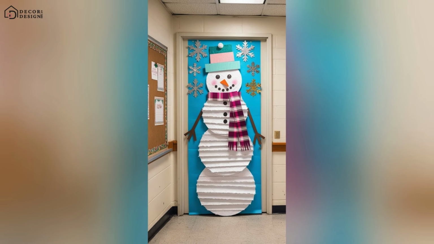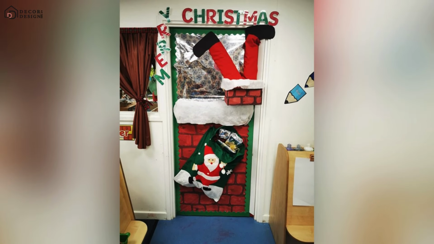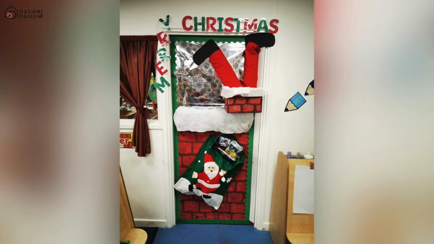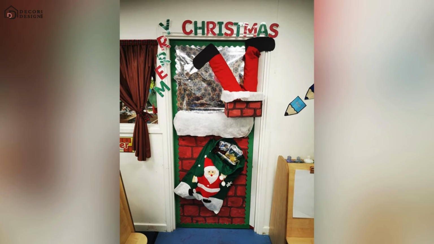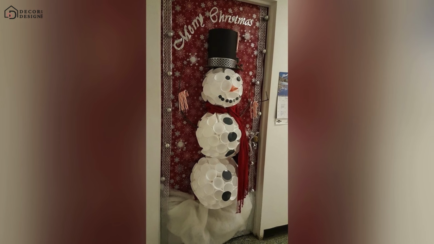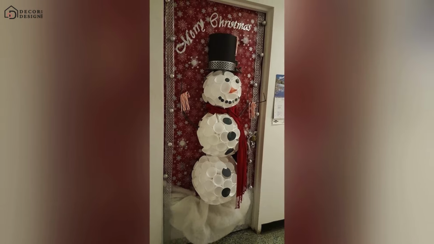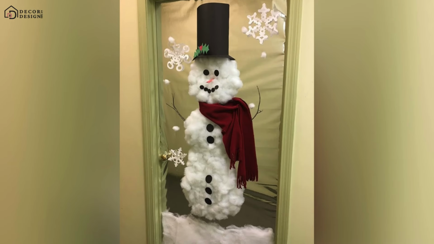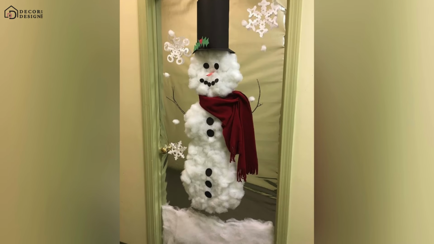What are some cute Christmas classroom door ideas for younger kids? For preschool or elementary students, think playful and bright. Try a Santa stuck in the chimney design, reindeer faces made of paper plates, or a snowman built from cotton balls. Add fun textures and interactive elements to make it hands-on.